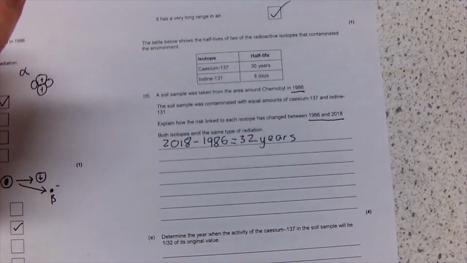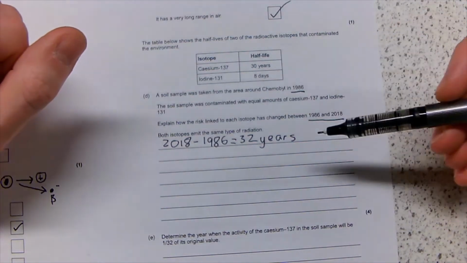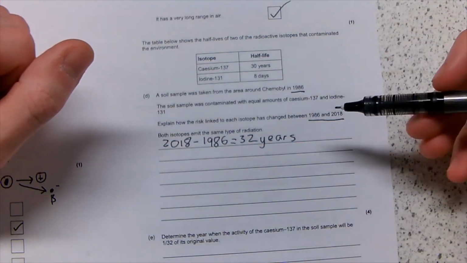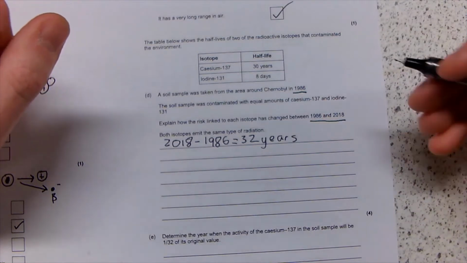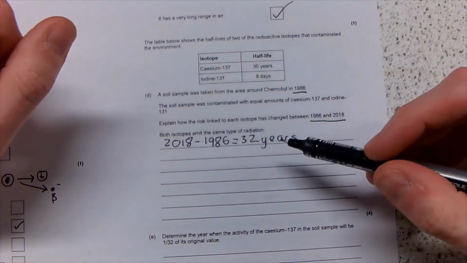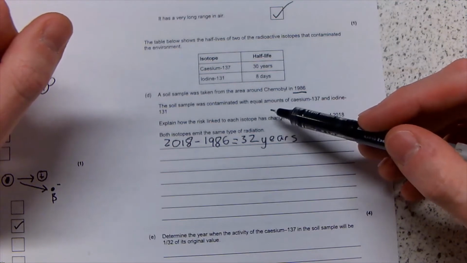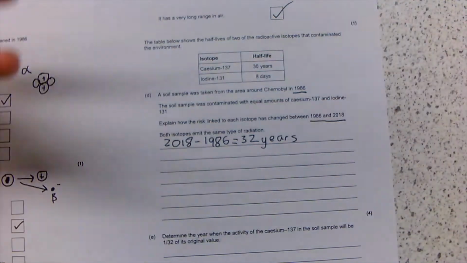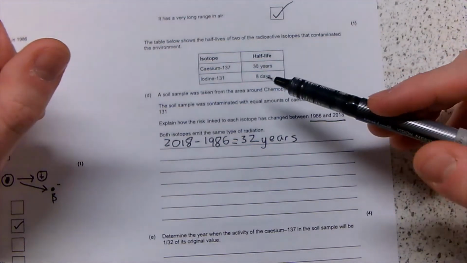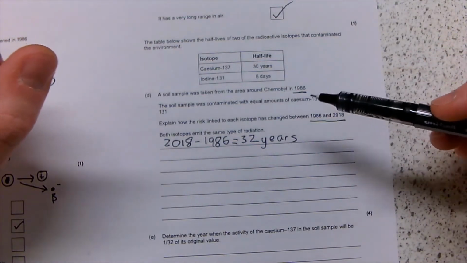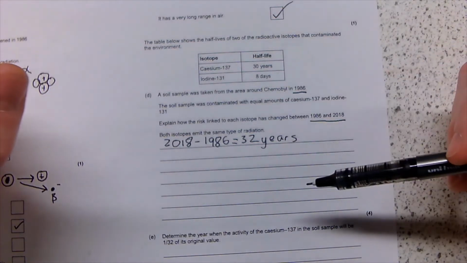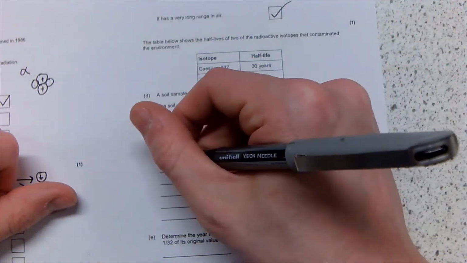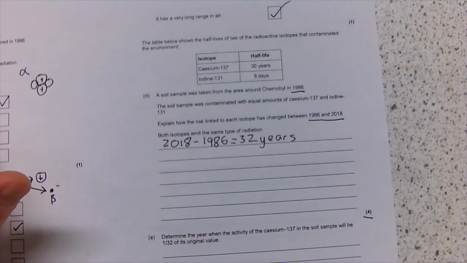Their half-lives. Cesium-137 has a half-life of 30 years, iodine has a half-life of 8 days. If you think about the definition of half-life, that's how long it takes for the activity to halve. If I've got an equal amount of cesium and iodine in here, and they've all passed through the same length of time, the half-life of iodine is only 8 days. So every 8 days the activity of that iodine halves, whereas every 30 years the activity of the cesium halves. There are 4 marks here, so quite a few things I need to be thinking about and writing.